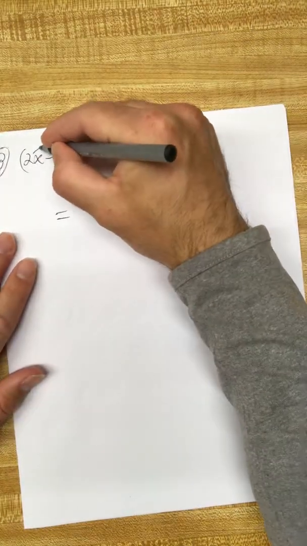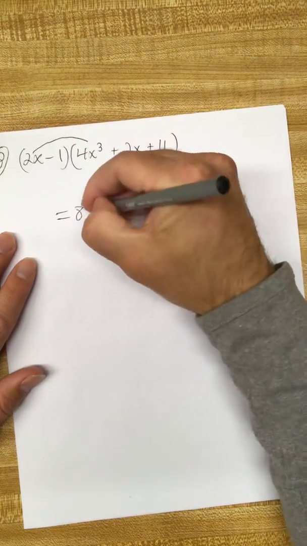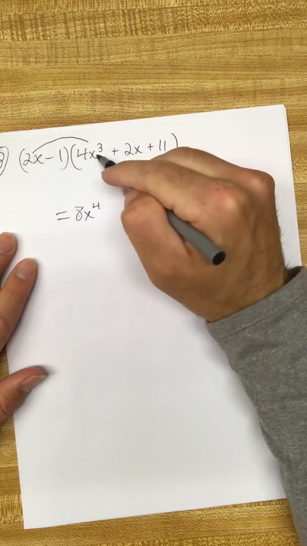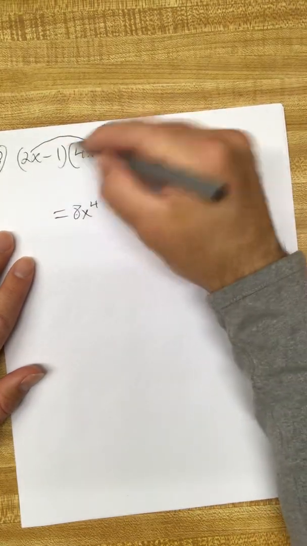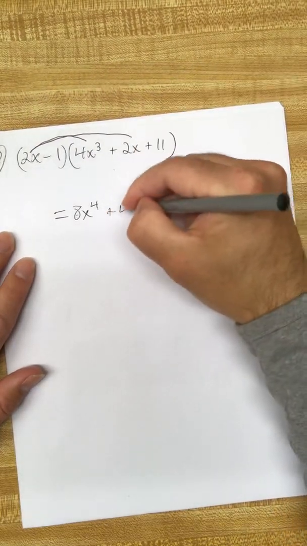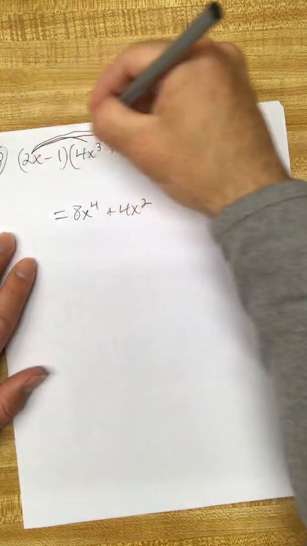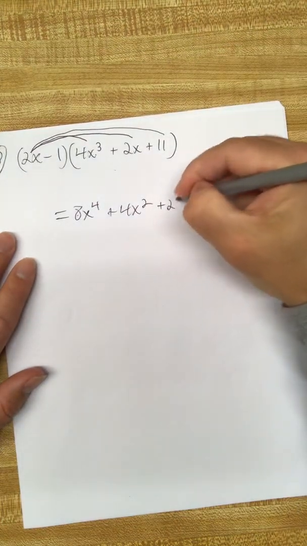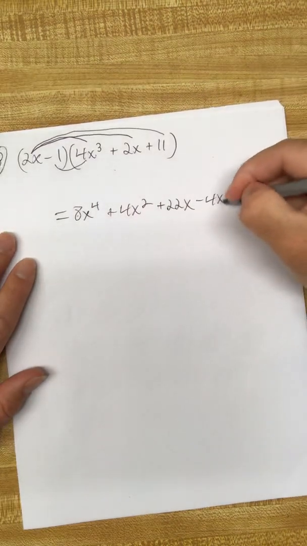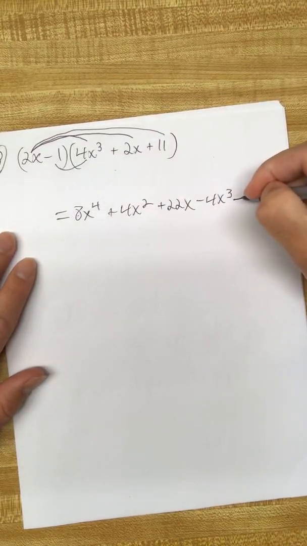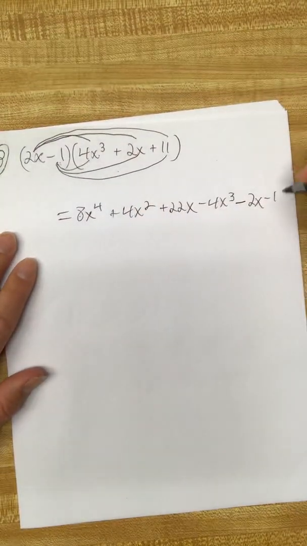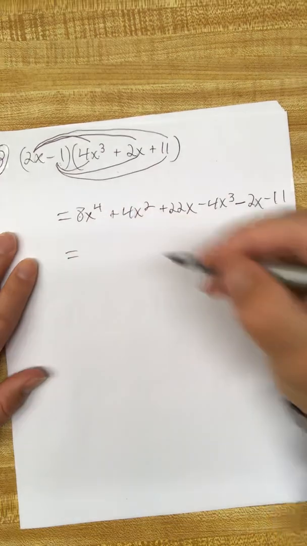So again, first up, same pattern, 2x times the 4x cubed, 8x to the fourth. Again, 2 times 4 is 8, x times the x to the third. This is an x to the first, so 1 and 3 gives me the x to the fourth there. 2x times 2x is going to be 4x squared. 2x times 11 is 22x. Next up, distribute that negative 1, so it would be minus 4x cubed minus 2x, and then minus 11.